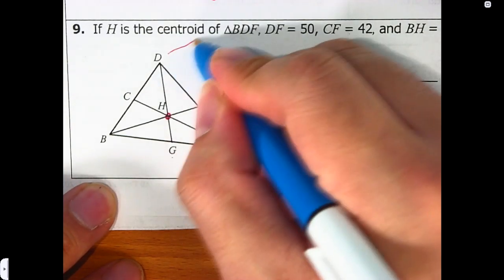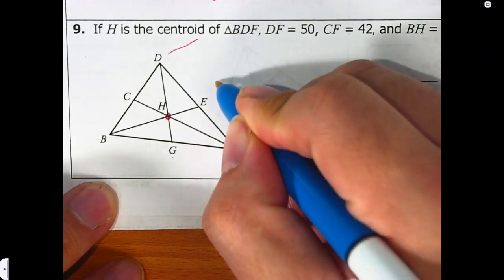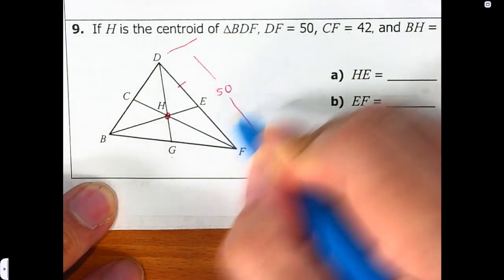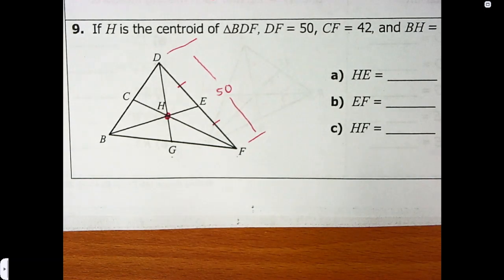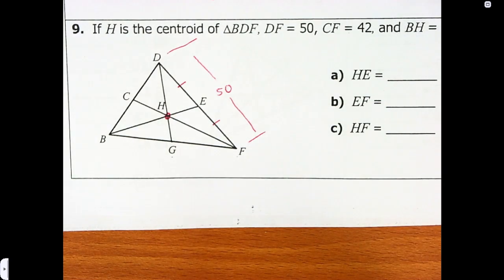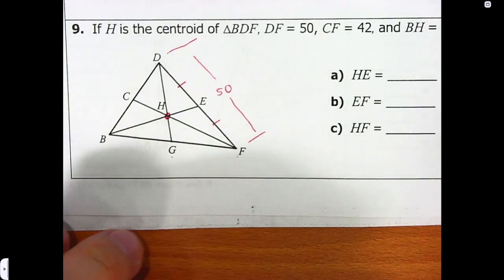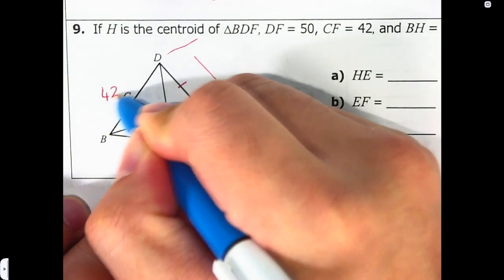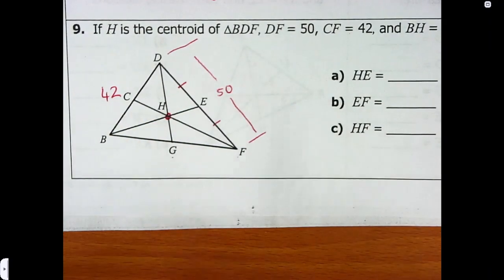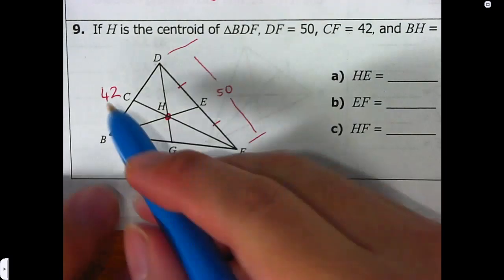So that means DE being congruent to EF will be half of that 50. So you've got two guys in the gang. They take 50. Each of them gets half of it, obviously. If not, somebody's not going to be happy, right? CF is 42, and so the whole thing is 42.